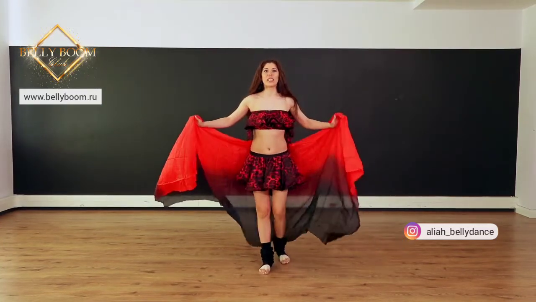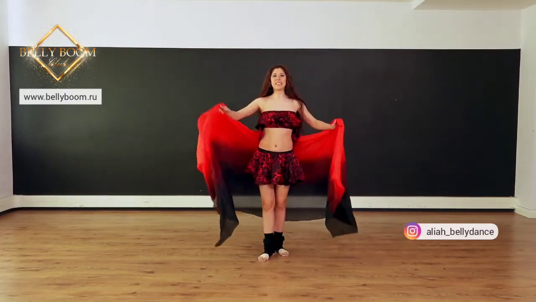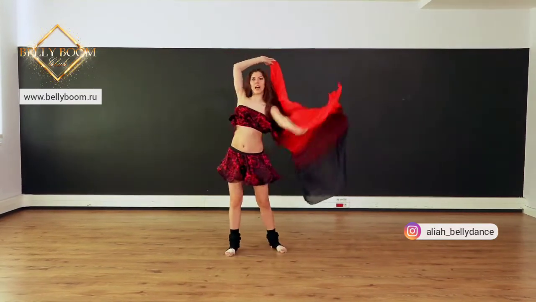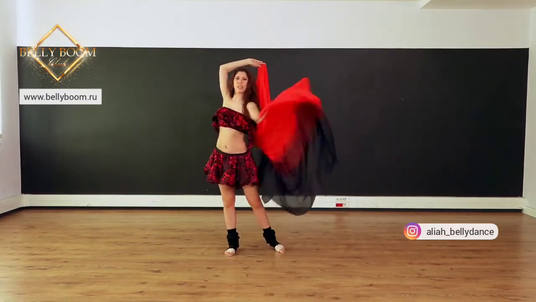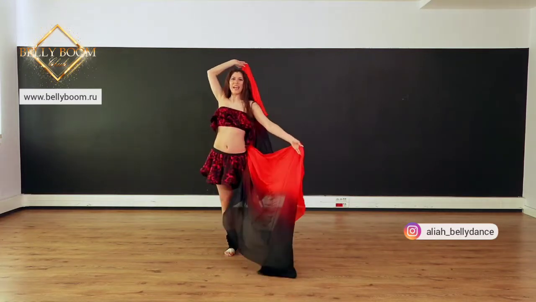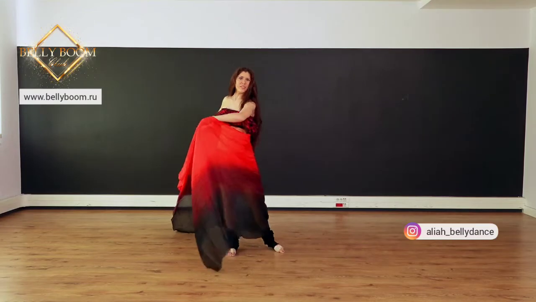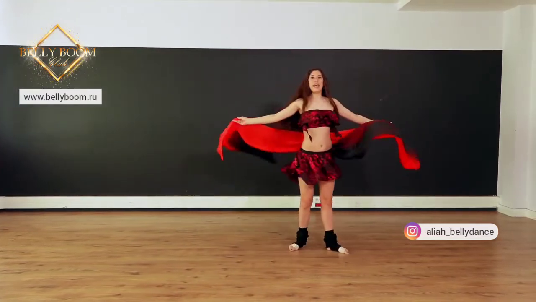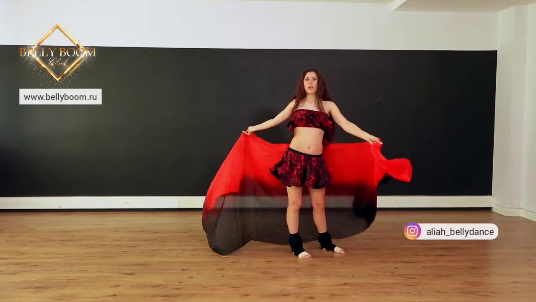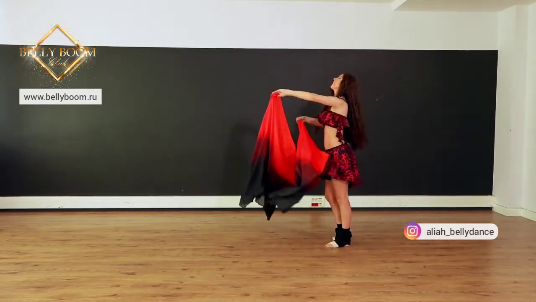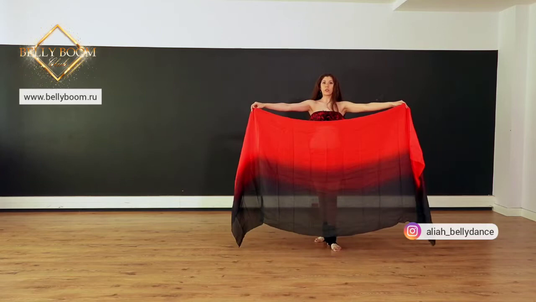And now we continue with arabesque in right side. 1 and 2, with left arm. Like half of 8, 1 and 2. And after this, we do left side, turn, 1, and second one, and we change our veil. 1, like this, you see? Now, veil in front of me.